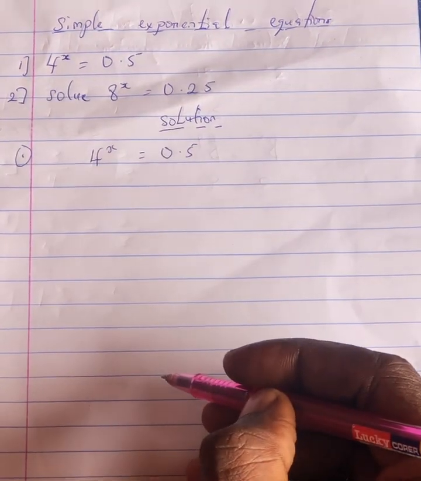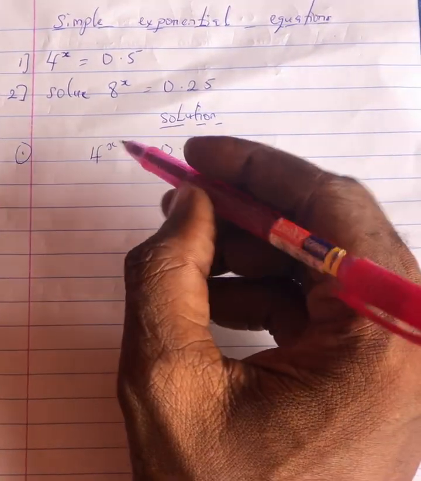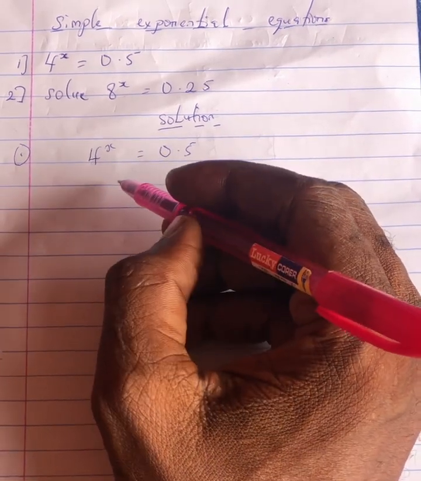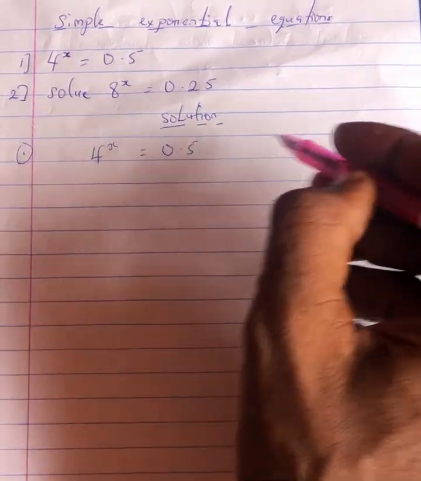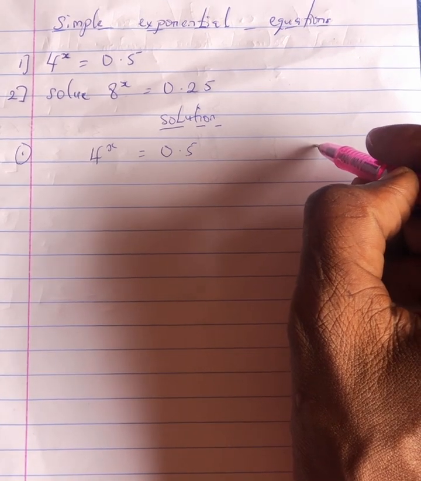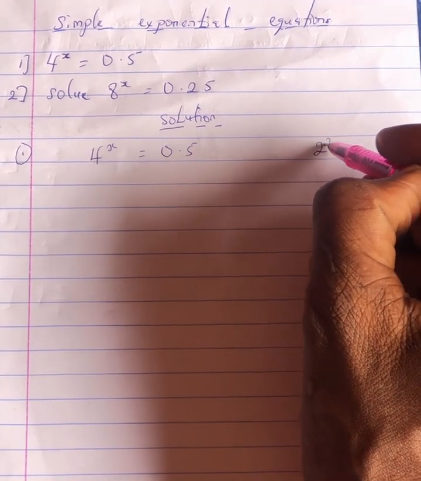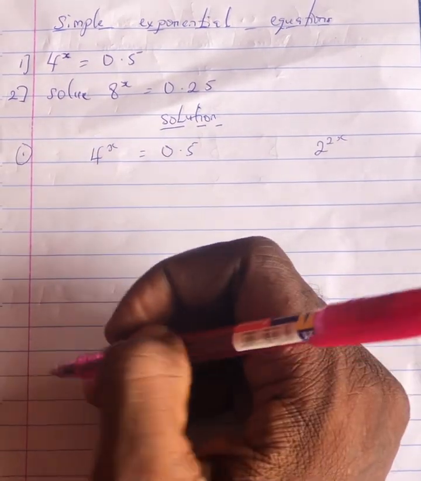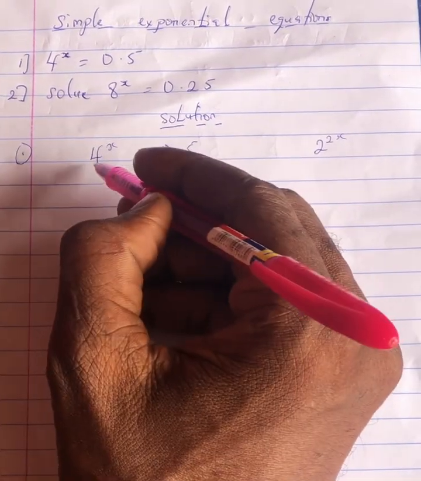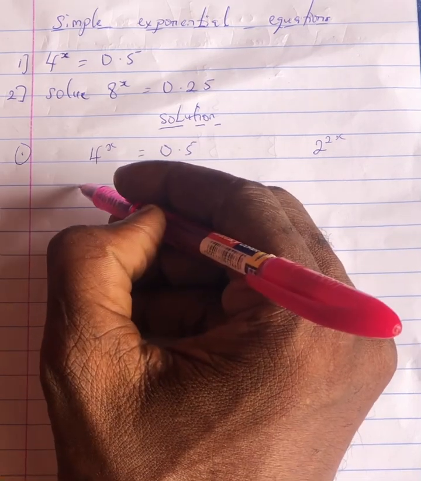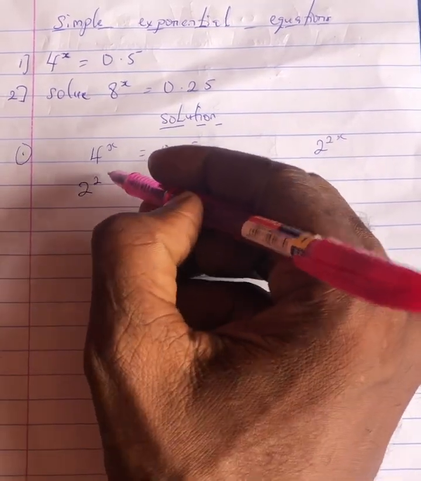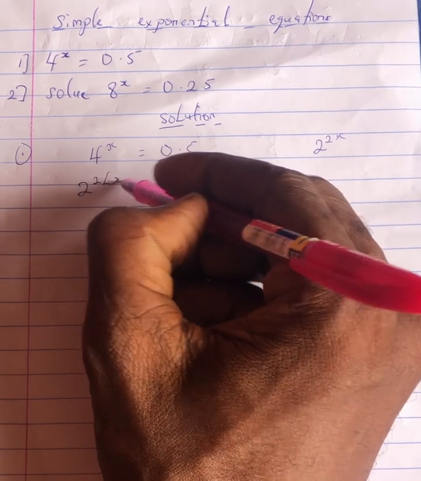For us to do this, we are going to make these two to be in the same base. And for us to do that, we are not wrong if we say that 2 raised to power 2 is the same thing as 4. So in 4 raised to power x, we can write 2 raised to power 2 in bracket x.